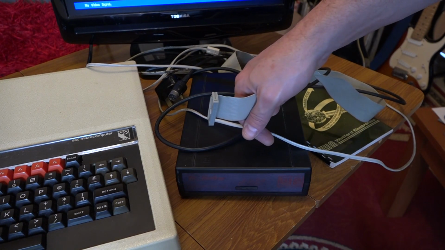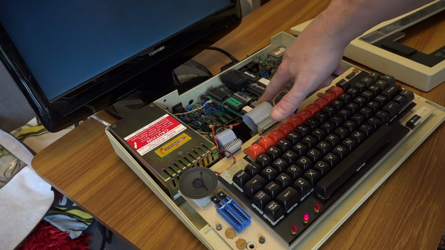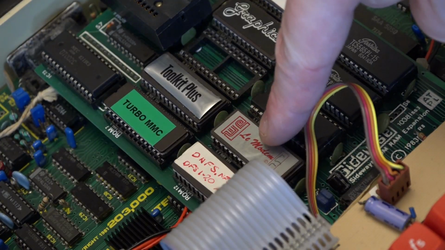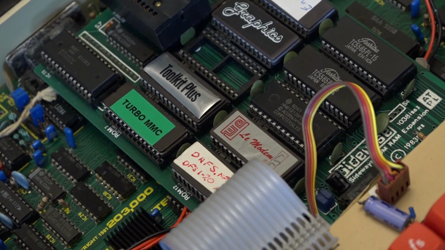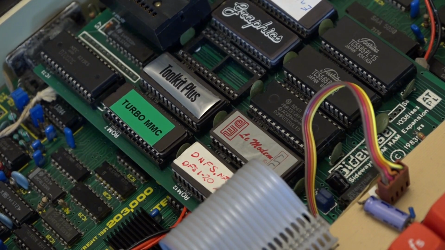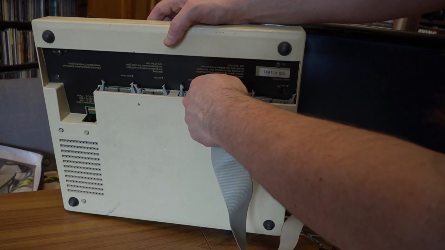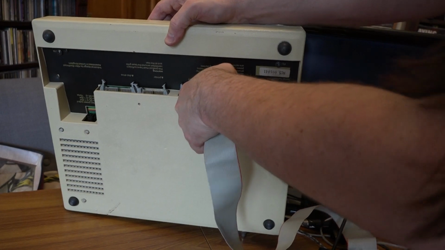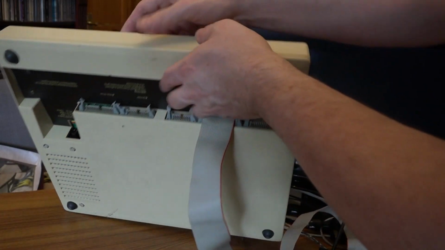So we'll get this all plugged up. I've just flipped the top off the BBC here because I want to show you that chip there. This is our software. This is the Le Modem ROM, and that contains all the software we need for getting online. We don't need any other discs, cassettes or anything else. This port here is our 1 megahertz bus, and we will gently plug this connector in, and you can see it just clips across there. That's done.